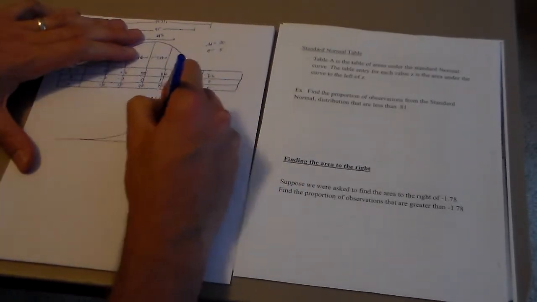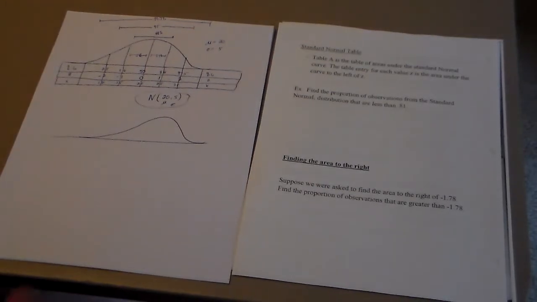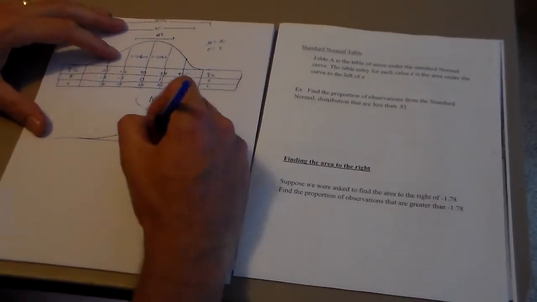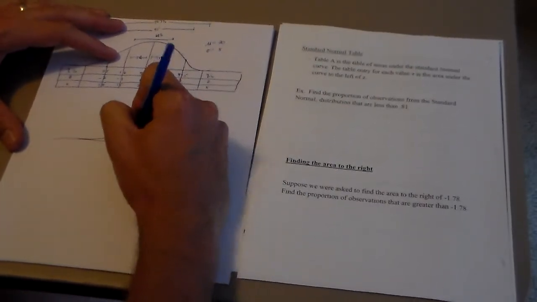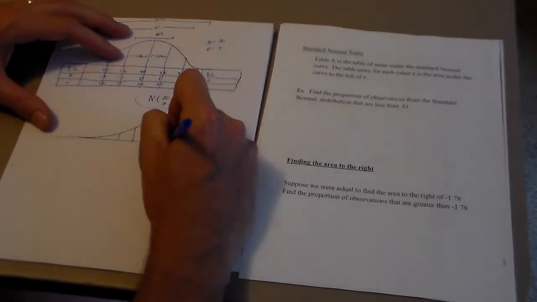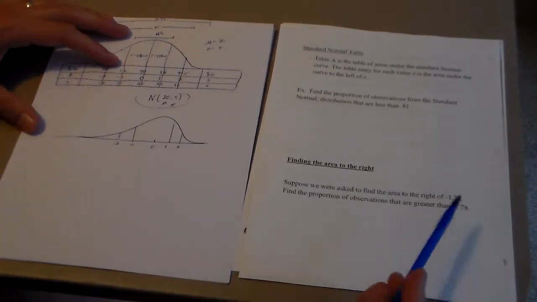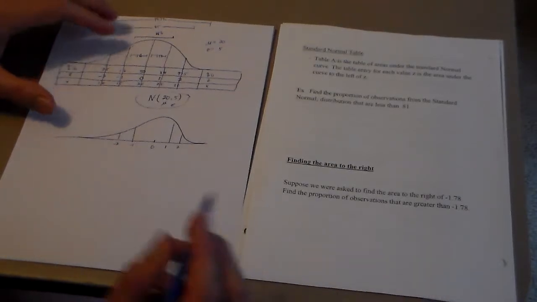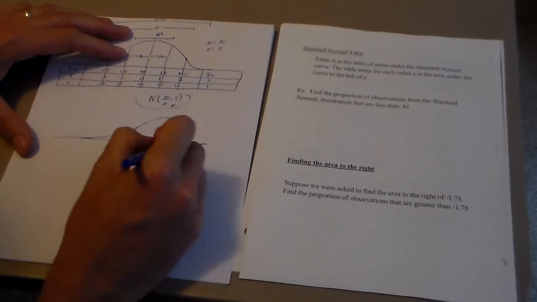So let's say I had a normal model drawn. It's always helpful to give you a frame of reference by drawing a little normal model for this problem. I know that's probably lopsided, but that's 0. I cut off my tails, I split my uprights, and I'm just talking about z-scores now. That's a +1, that's a +2, that's a -1, that's a -2. I want to find the area to the right of -1.78. Well, -1.78 would probably come in here somewhere, and I want to find to the right.